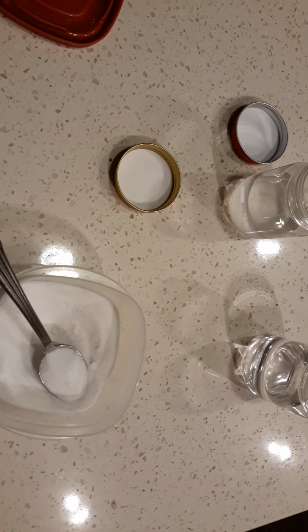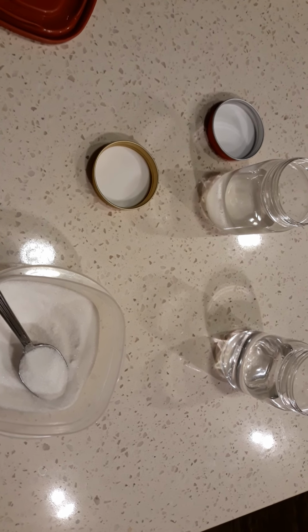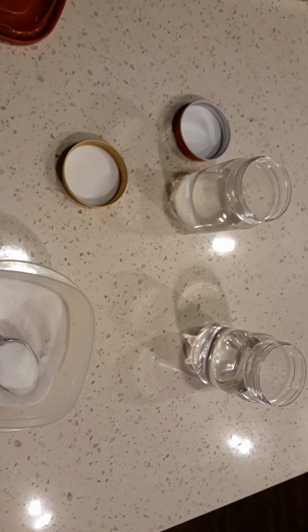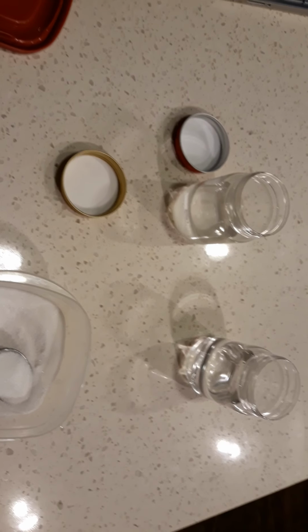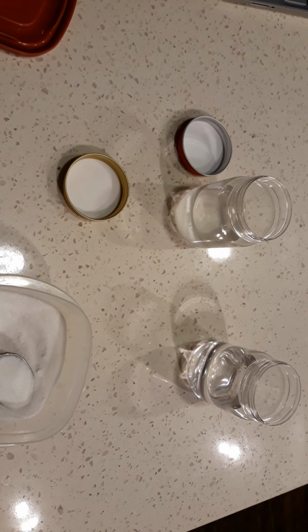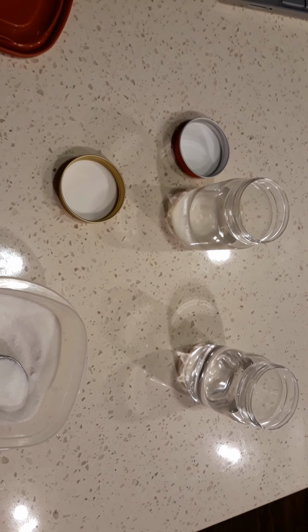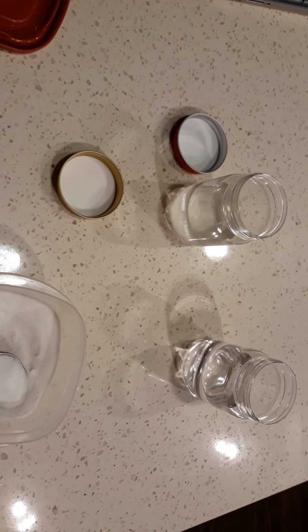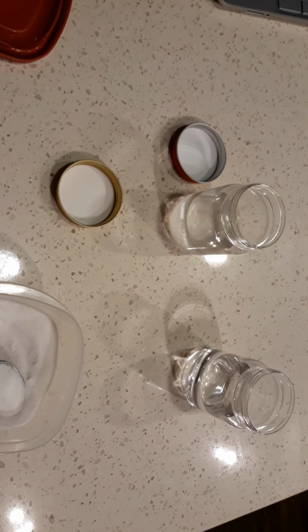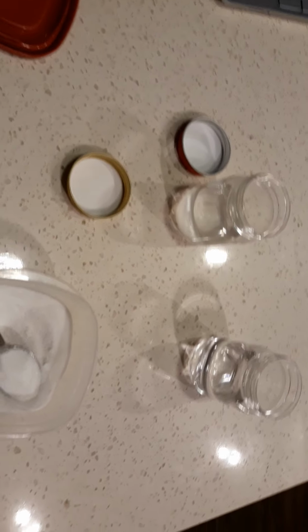Analyze data. Look at the time it took for each container of water to freeze. Did the water with sugar added take a significantly longer or shorter amount of time? Draw conclusion. Based on the results of the experiment, conclude whether water with sugar freezes faster, slower, or in the same amount of time. Communicate the results. Report the findings in the form of a written report.